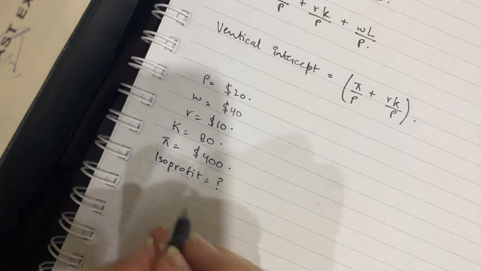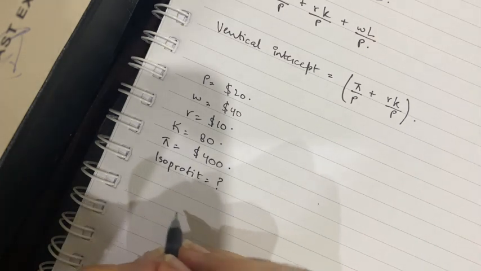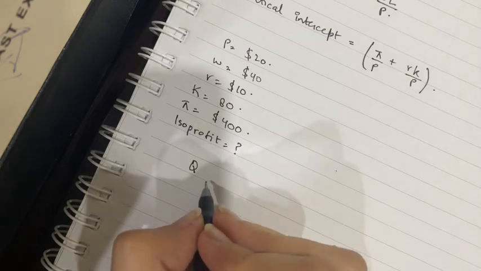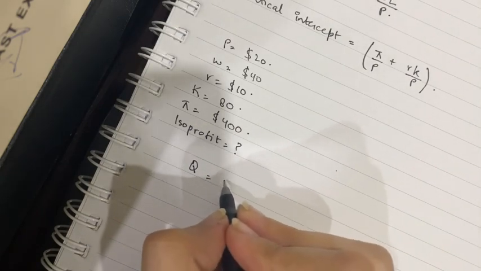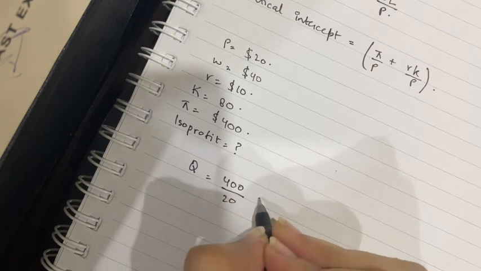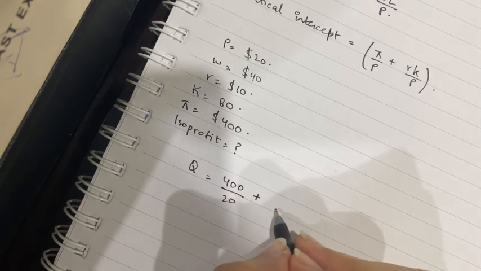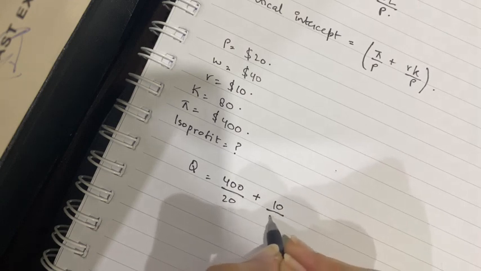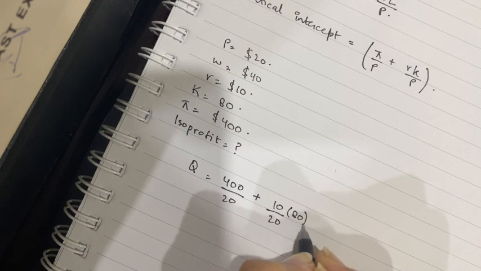Alright, so now we're going to solve this. We substitute into the equation we found above, Q in terms of profit. We substitute profit with 400 and price with 20. We substitute R with $10, K with 80, and again P with $20.